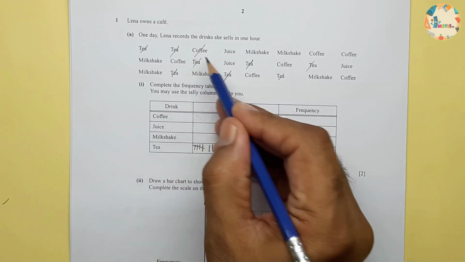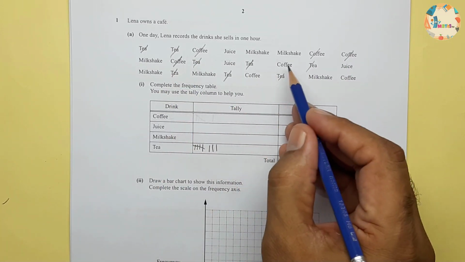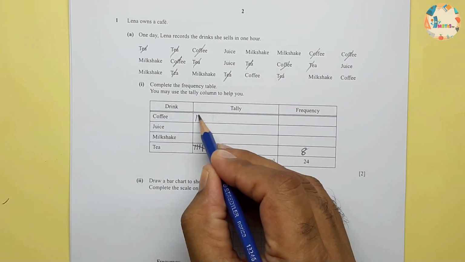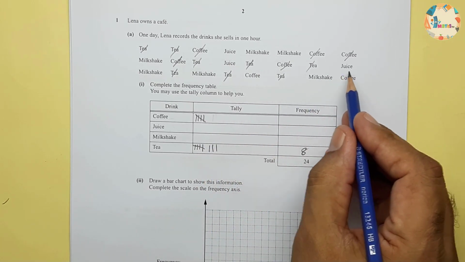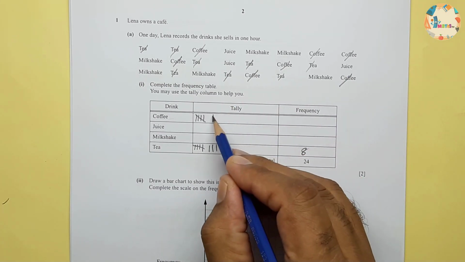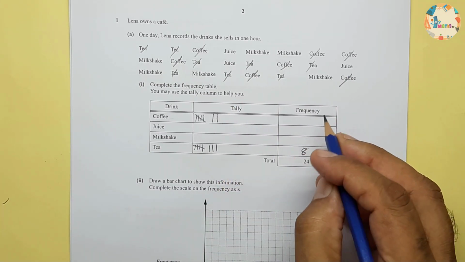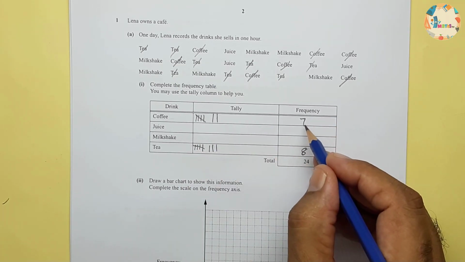Coffee, now we can take 1, 2, 3, 4 and 5. And then the next coffee is this one, and there's one more coffee. So after representing, this is the frequency.